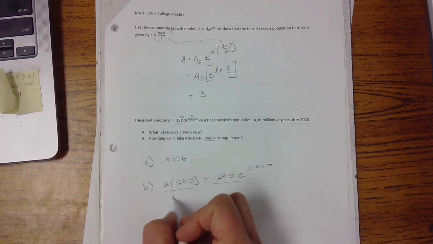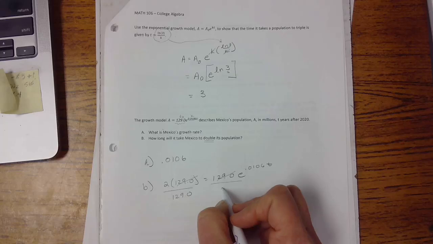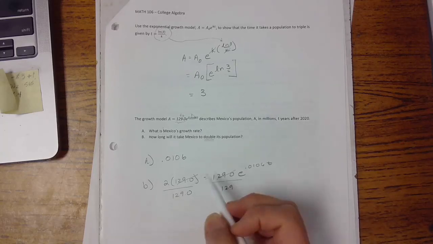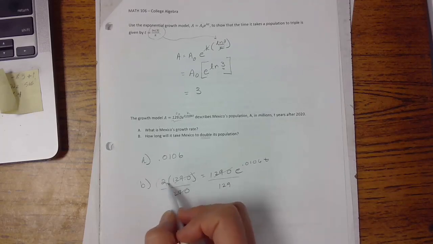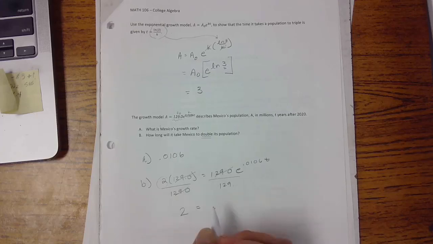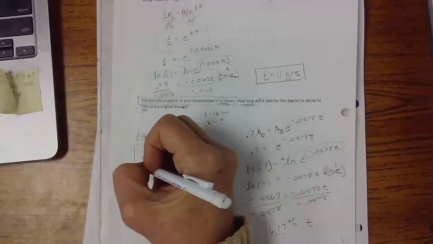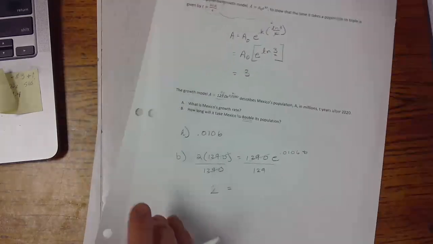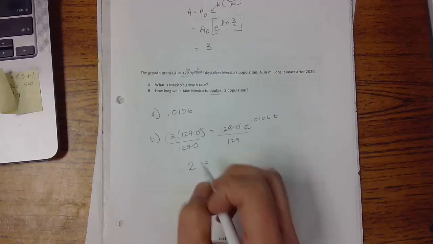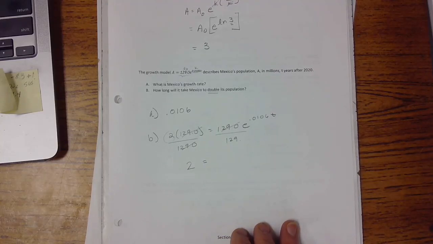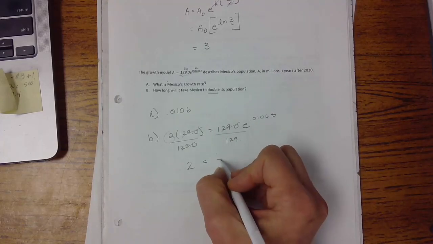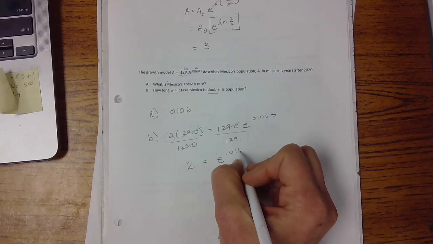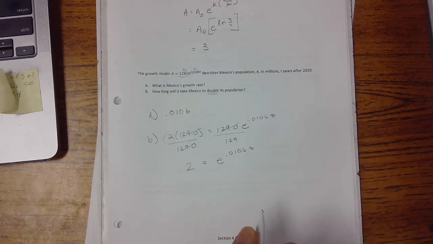Just like on the half-life, if I'm going to double it, that means this value here is just going to be 2. Remember our half-life, the value we ended up with was just half because our initial amount canceled out. When I'm doubling it, it's the same thing, just going the opposite direction. So I let this be 2, and I have e to the 0.0106 t. Now, you're going to do what to both sides? ln of both sides.